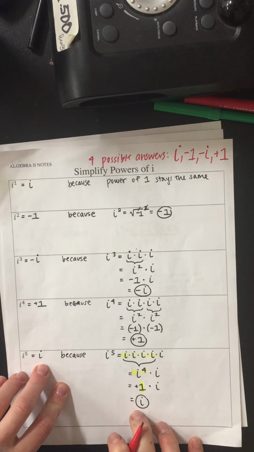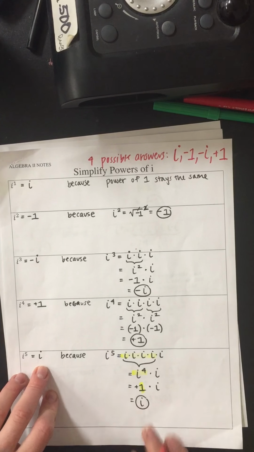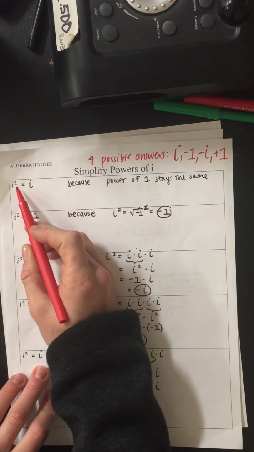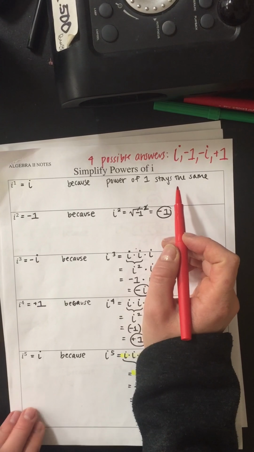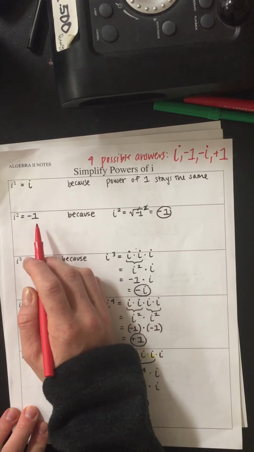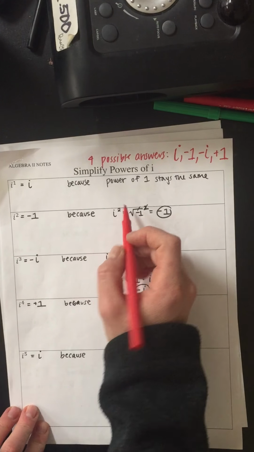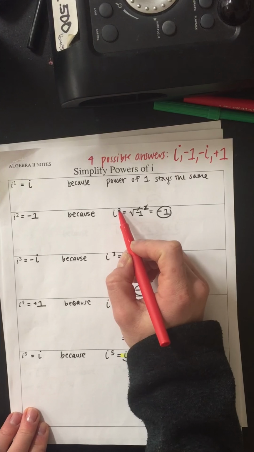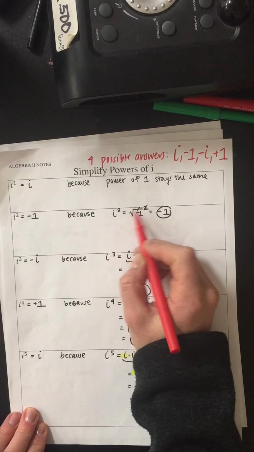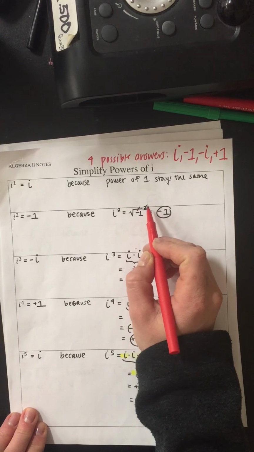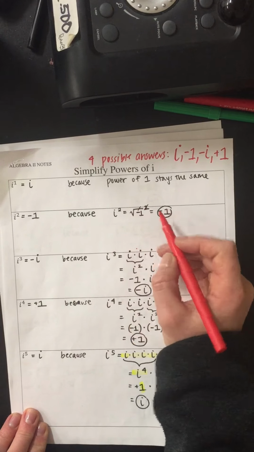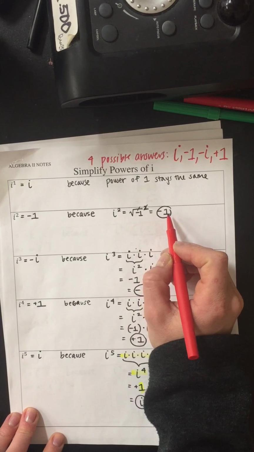So i to the first, that's the first one here, that's just regular i because, if you have an exponent of 1, it stays the same. Duh. Okay, for i squared, that's -1. That's the one we've been doing a lot in class. The reason there is because i is equal to the square root of -1, and if you square a square root, those two cancel and you're left with -1.